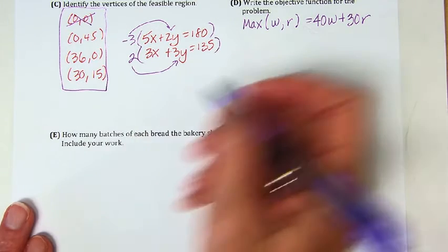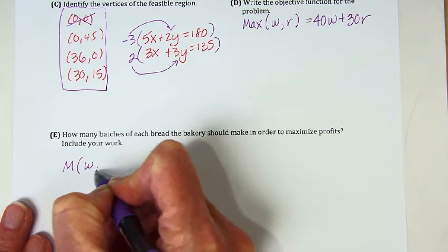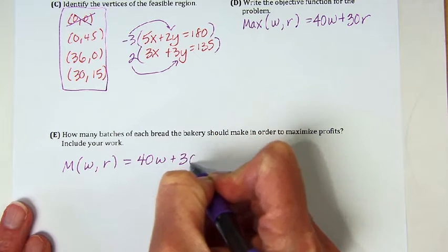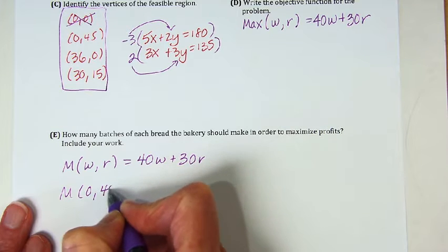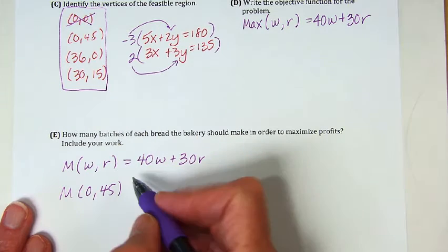Well, the old-fashioned way to do this, and I'm going to write M instead of max for wheat and rye, I'm just going to copy this down here again. So basically, we want to substitute in each of those W for wheat and R for rye into our equation.